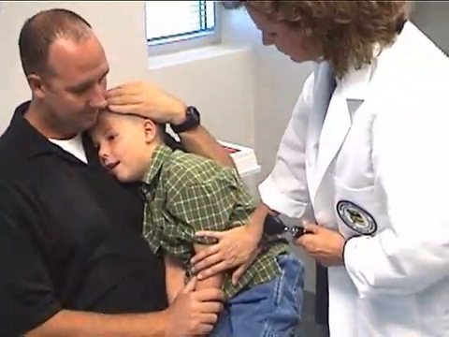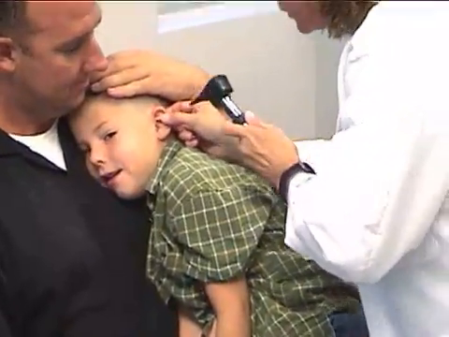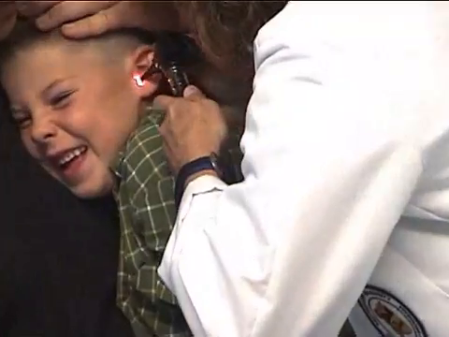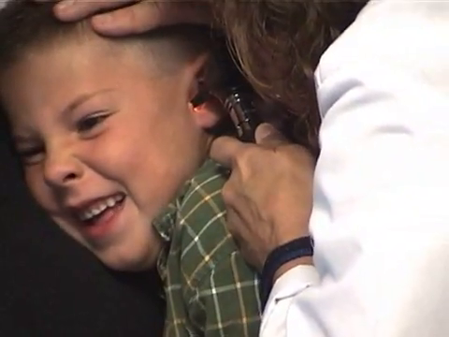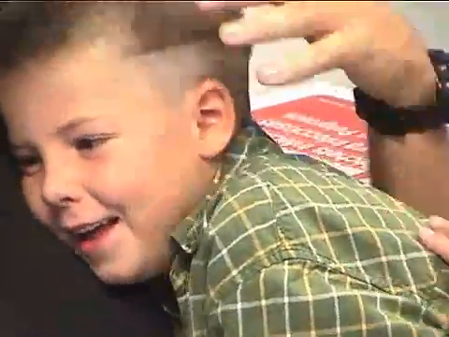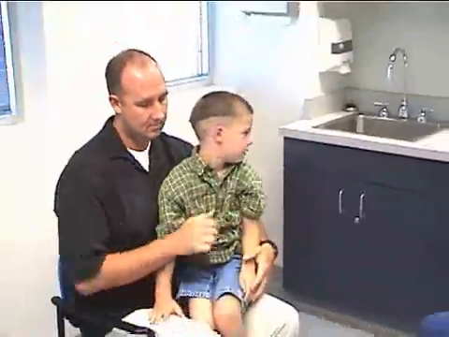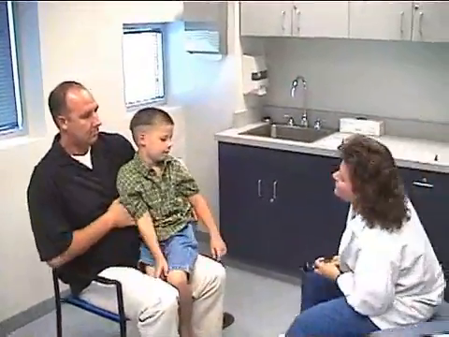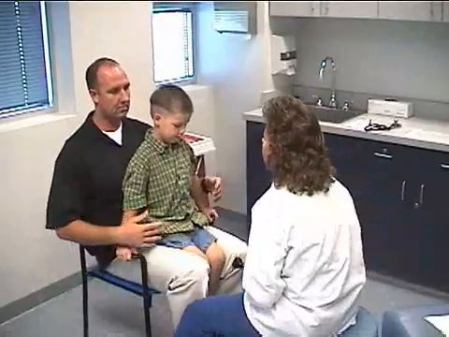Again, we repeat the same hold, pulling up and back gently on the ear for a child 3 years and older, and then we can safely and effectively, while I'm bracing my hand, evaluate the tympanic membrane. Good. It's important to use the bracing method because we want to be stable as well as the child. That ensures that the child doesn't get hurt.